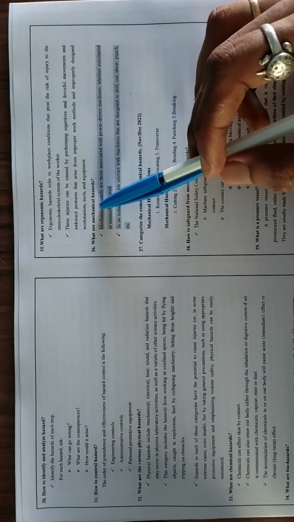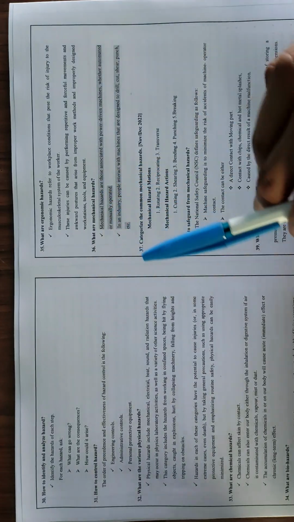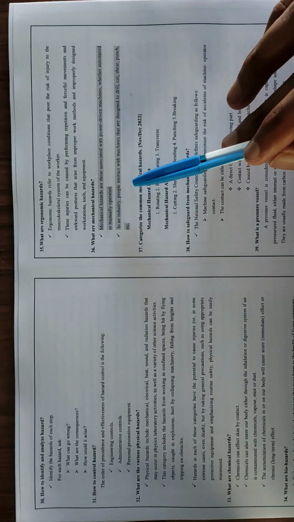What are mechanical hazards? Mechanical hazards are those associated with power-driven machines, whether automated or manually operated. In an industry, people interact with machines that are designed to drill, cut, shear, punch, etc.